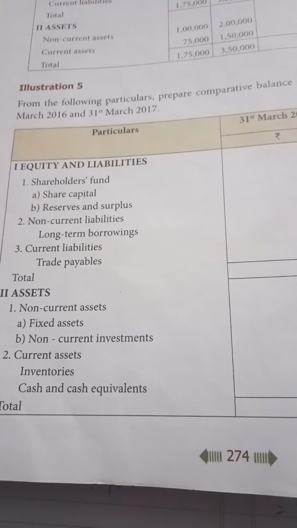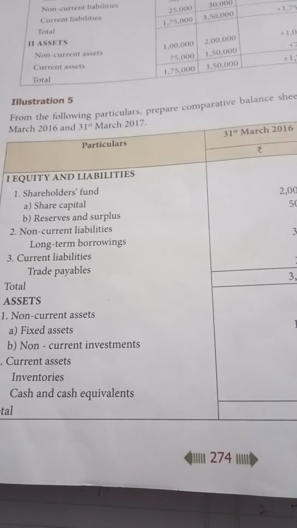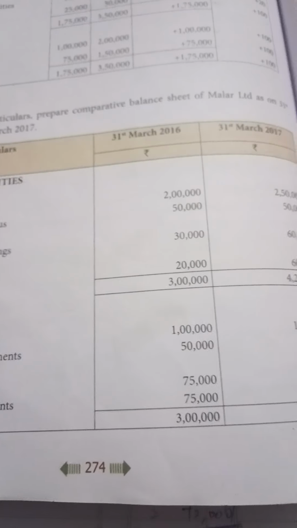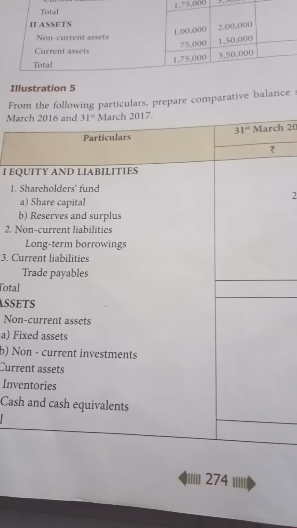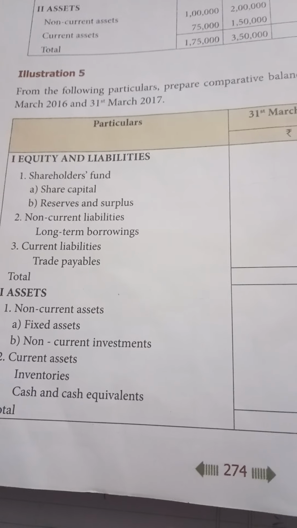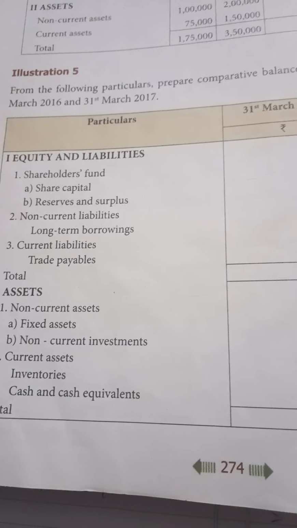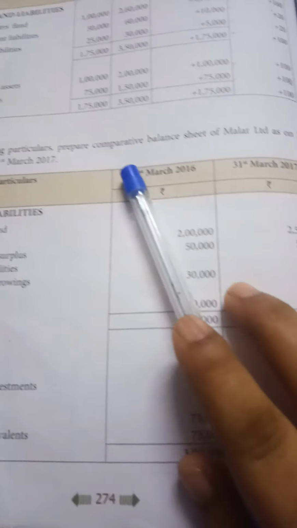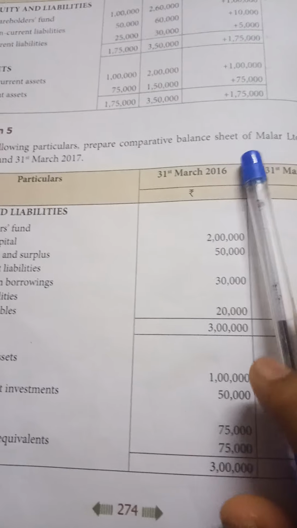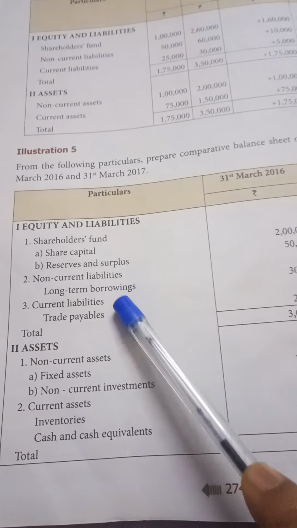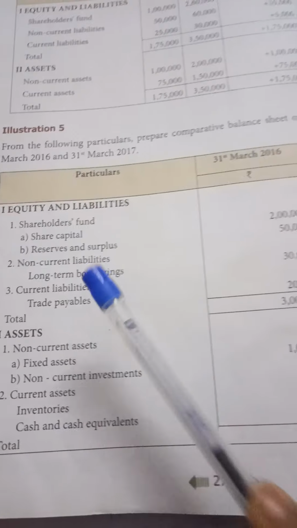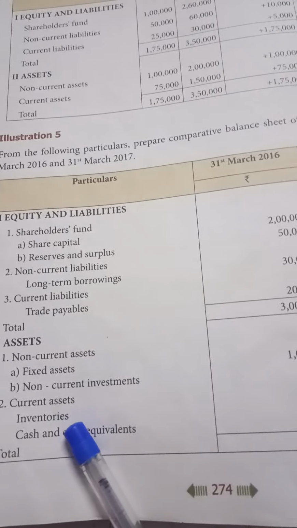Next we'll see illustration 5. So here, from the following particulars, prepare comparative balance sheet of Muller Limited as on 31st March 2016 and 31st March 2017. So here again it is specified that we have to prepare the comparative balance sheet. Here you have your equities and liabilities, that is shares and the liabilities. Then you have your assets.